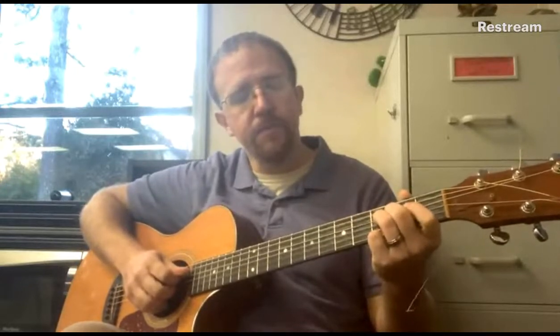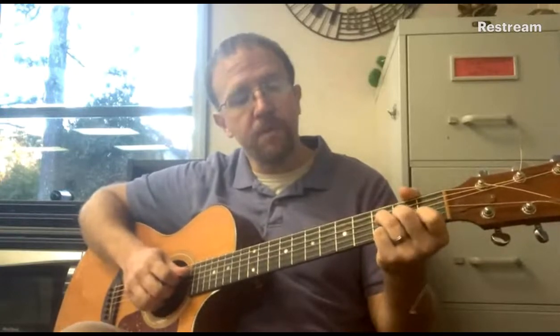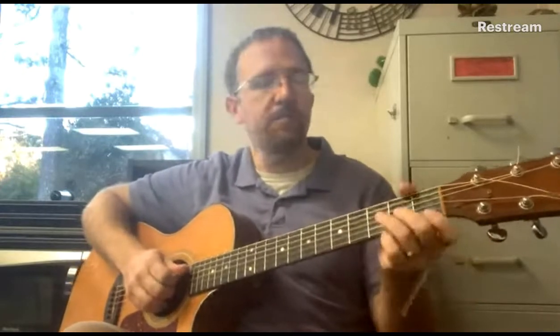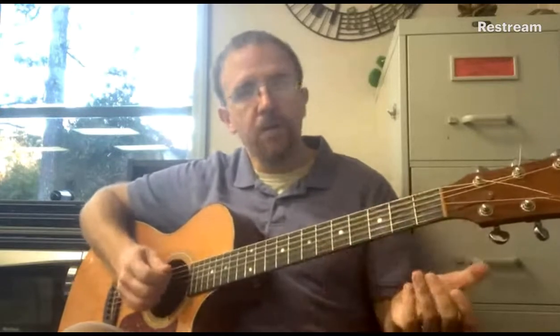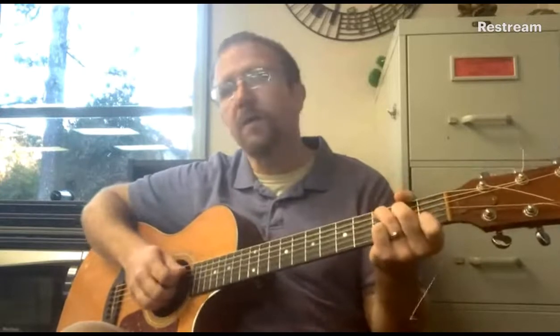For this F, I am just doing F, F sharp, G. That's a shorter walk up that you can do. But the standard ones are those 5, 6, 7, 1, or just 6, 7, 1, leading up to the note before.